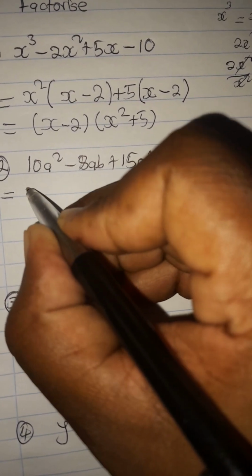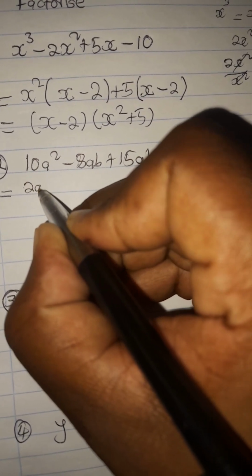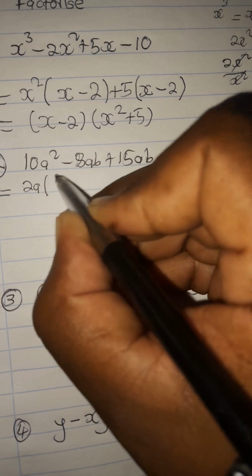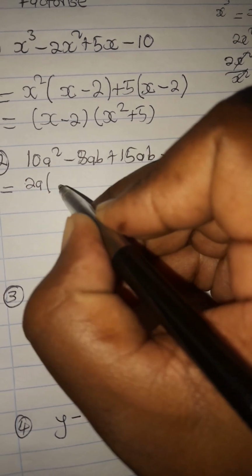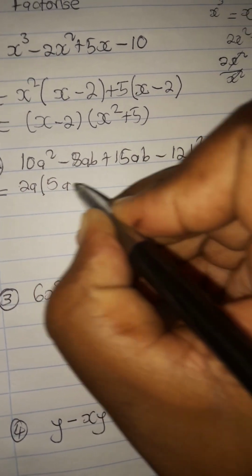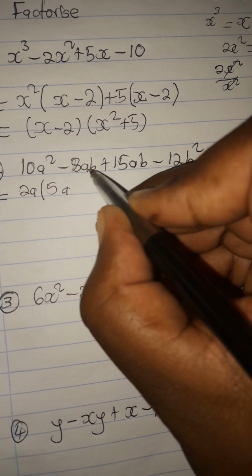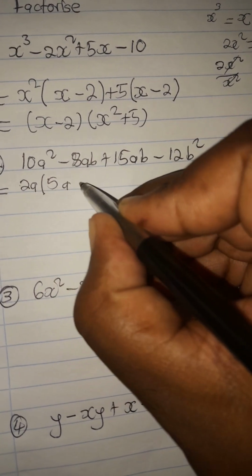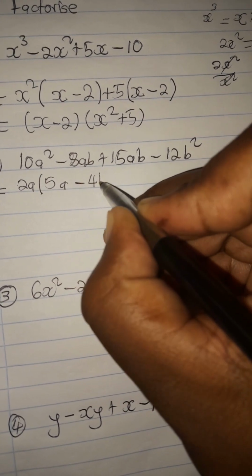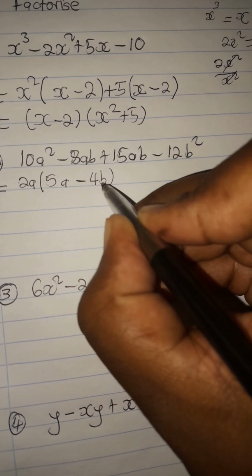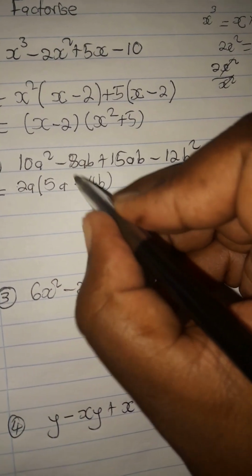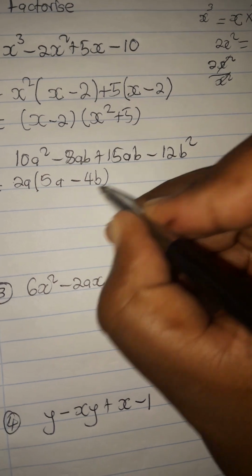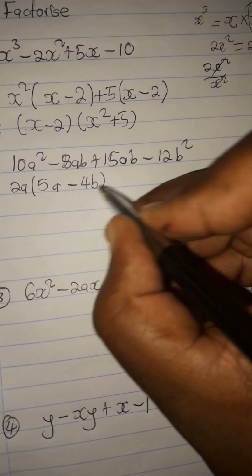10a squared divided by 2a, that is, to get to 10a squared, we need 5a. Then we have negative 8b divided by 2a, we'll get minus 4b, because when we say 2a multiplied by negative 4b, we are going to get negative 8b, right? Hope you saw what I did here.